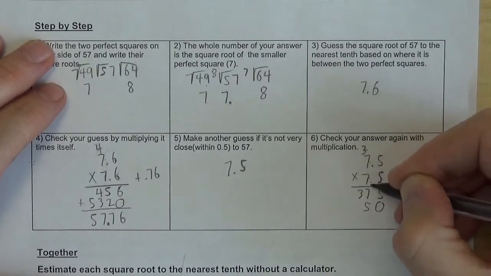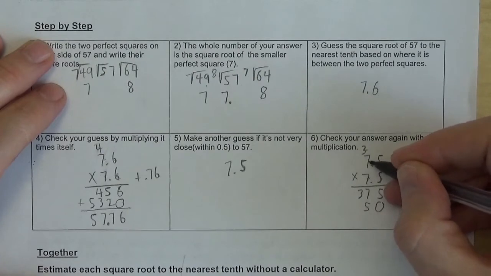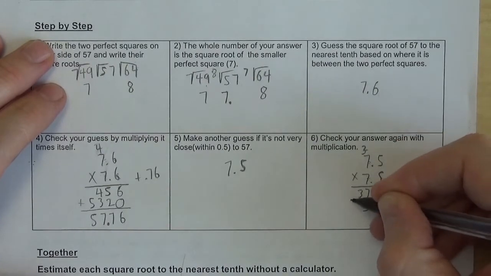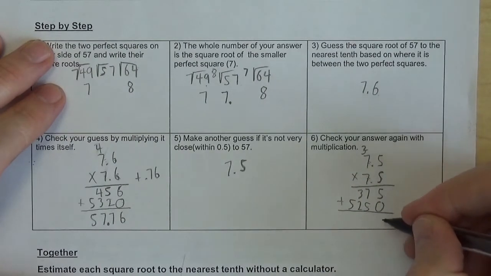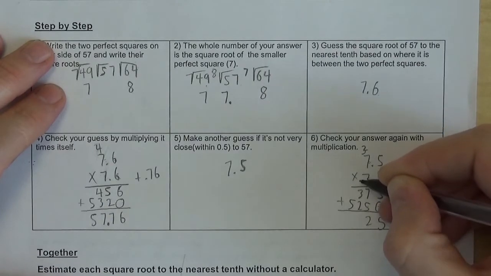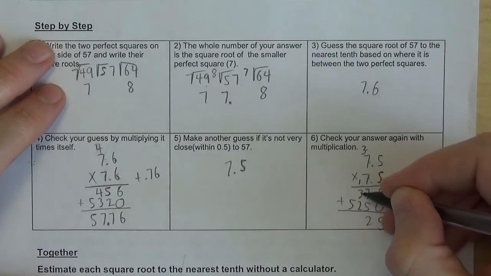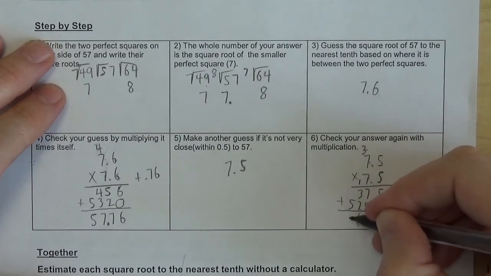And 7 times 7, or 70 times 70 is really what this is. But 7 times 7 is 49. 49 plus 3 is 52. So now let's add these and see what we got. So 5 plus 0 is 5. 7 plus 5 is 12. Regroup to 1. 1 plus 3 plus 2 is 6. And 5 plus nothing is 5.